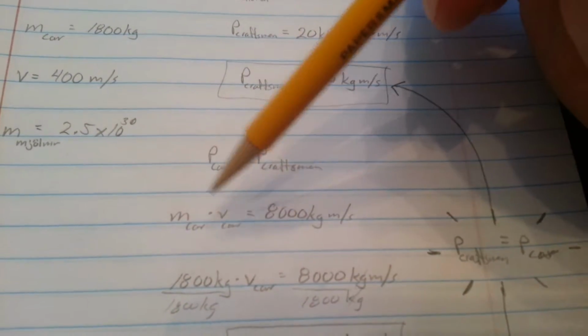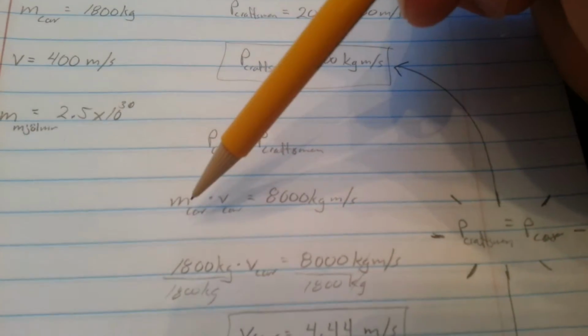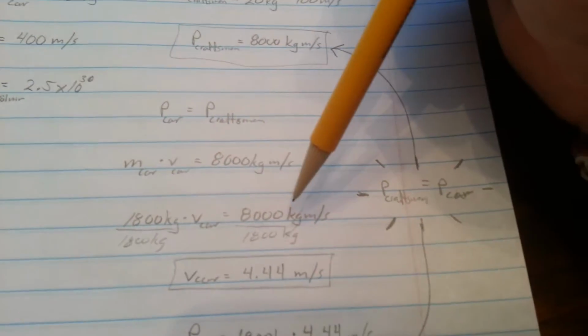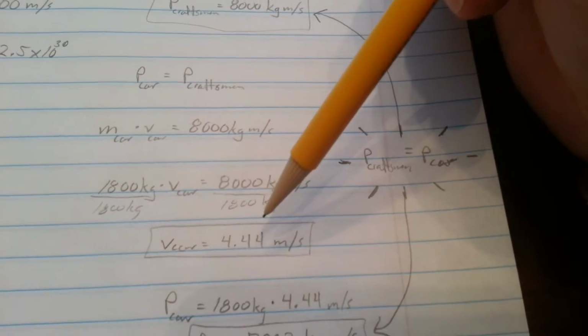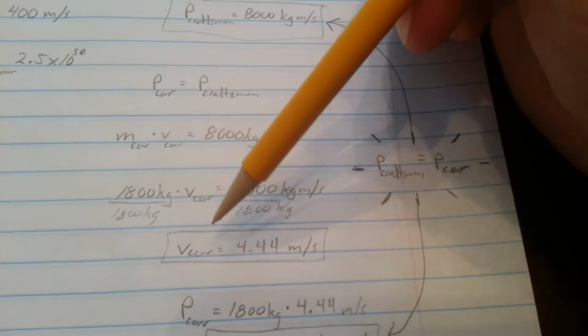So you set them equal to each other, same as the last problem, and then plug in my knowns that I do have, which is the mass of the car. Don't know the velocity. So I divide each side, and that gives me the velocity of the car at 4.44 meters per second. And that's how fast the car is going to fly back whenever the Craftsman is thrown at it.